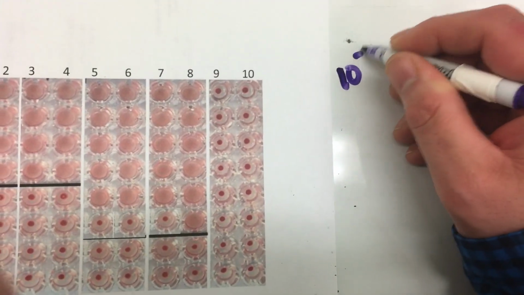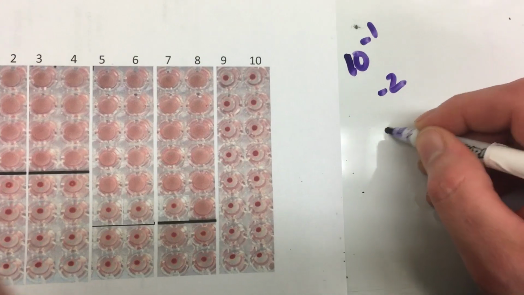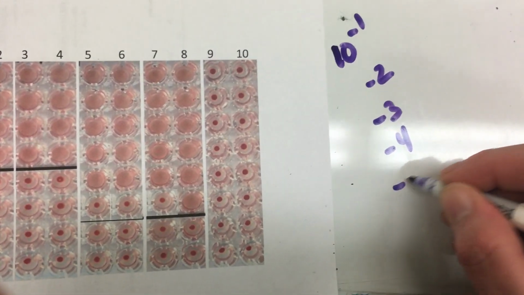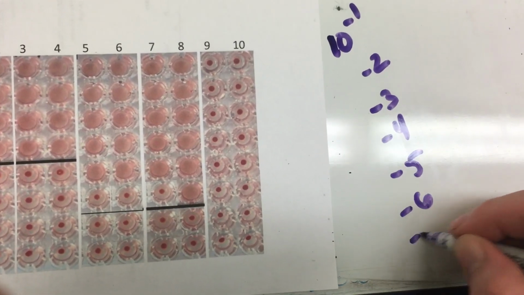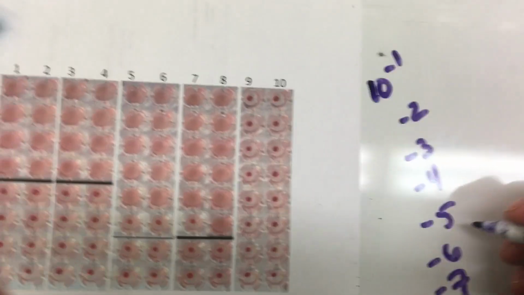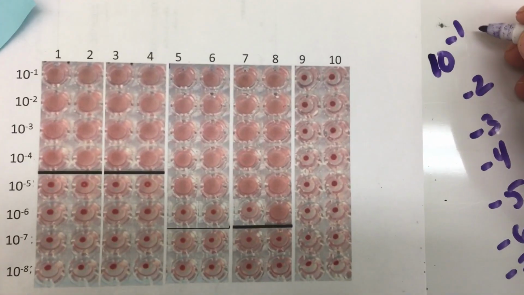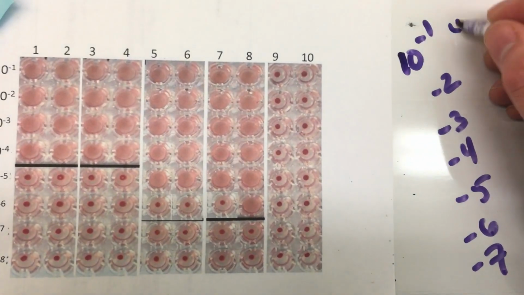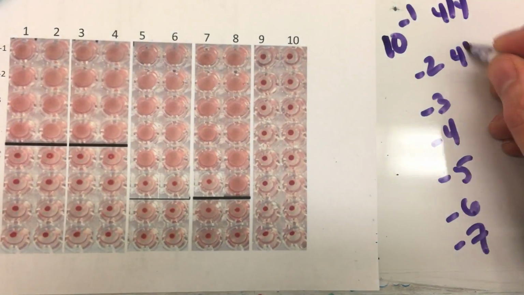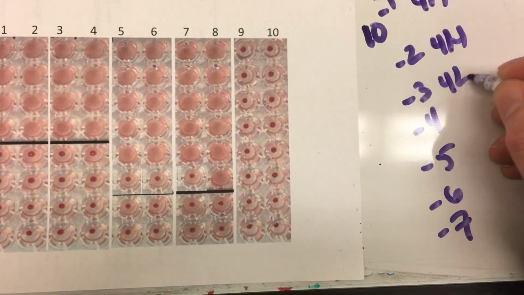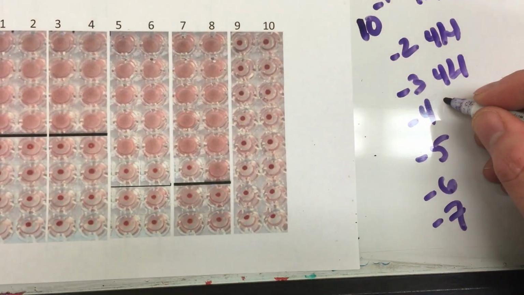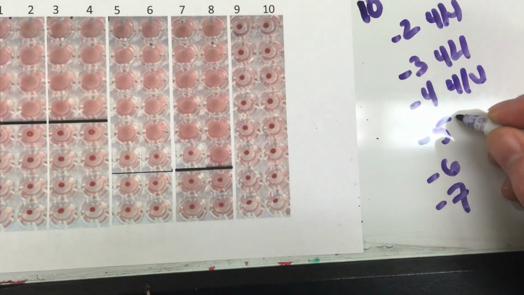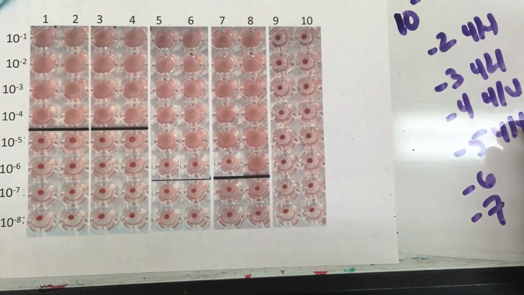So going back, we have 10 to the negative 1, negative 2, negative 3, negative 4, negative 5, negative 6, negative 7. Okay? At negative 1, we have 4 out of 4. Negative 2, 4 out of 4. Negative 3, 4 out of 4. Negative 4, 4 out of 4. Negative 5, 4 out of 4.